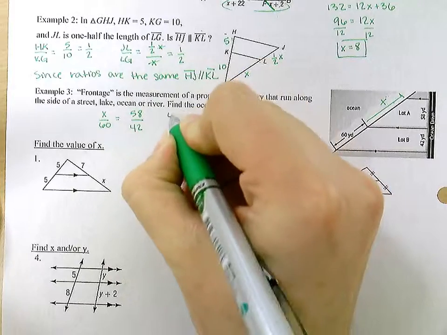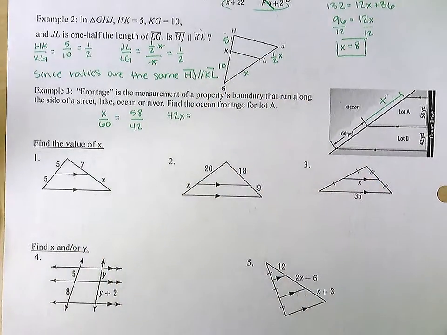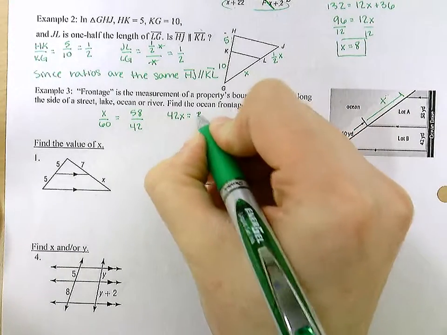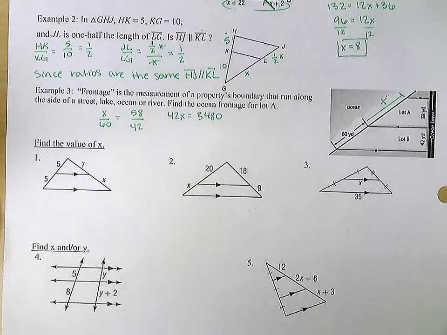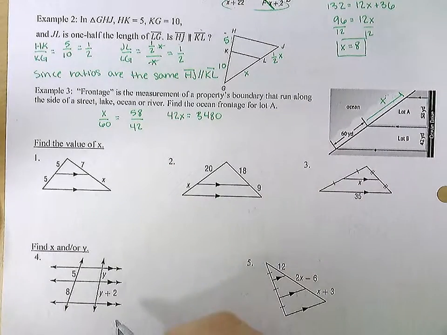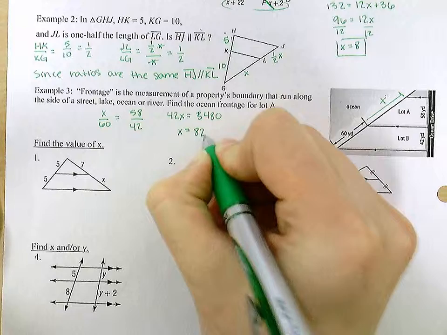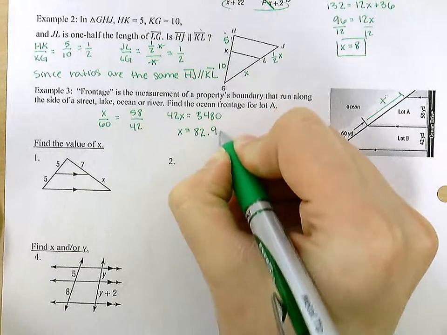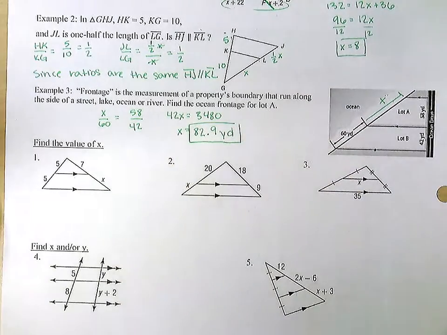So we have 42 times x and then 60 times 58. That's 3,480. Then we just have to divide by 42 on both sides to solve for x. And I got 82.9 yards. About that.